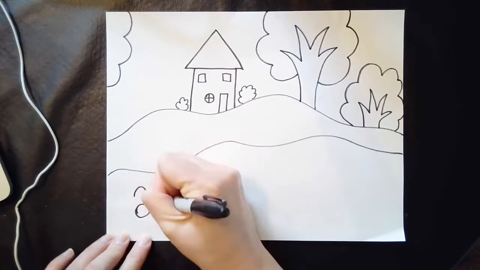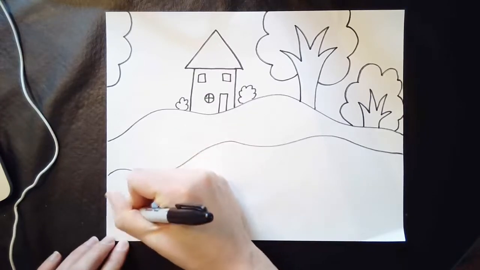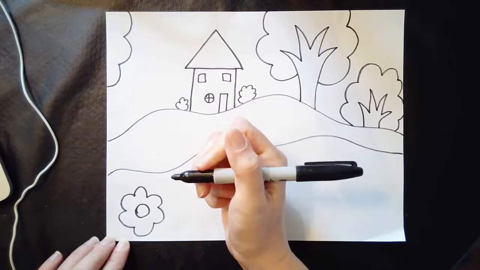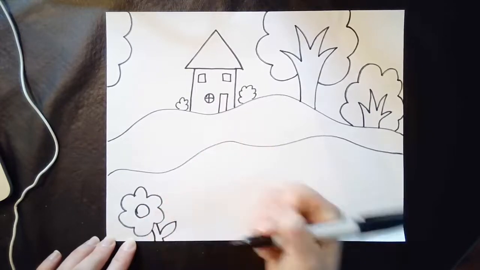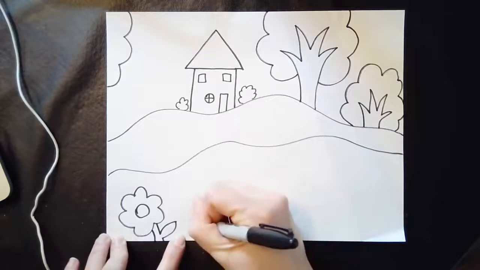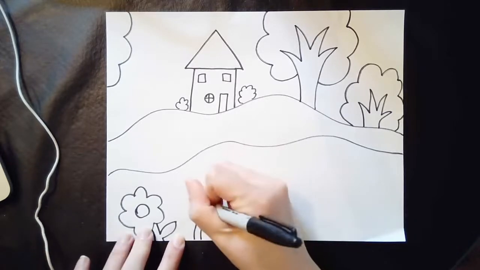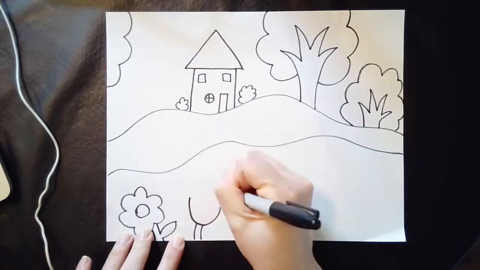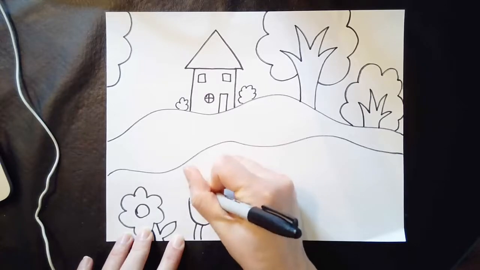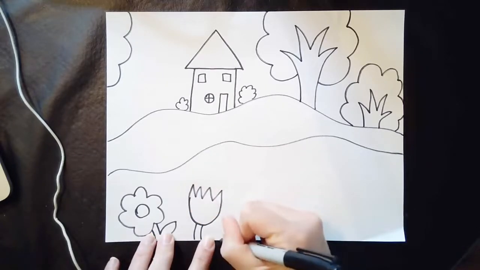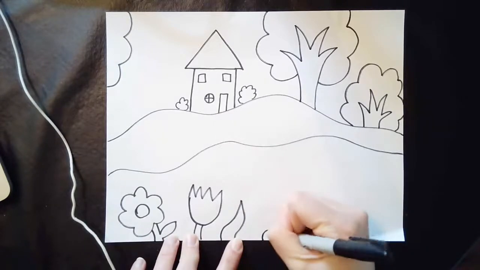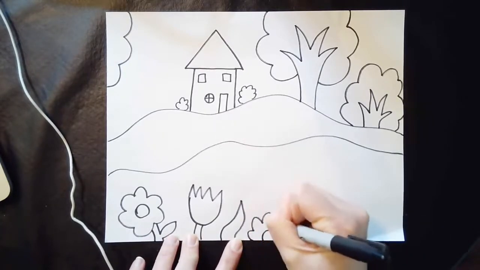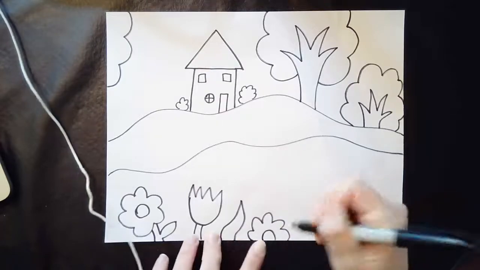I use a circle for the center. And there's that bumpy line again. I really like using that bumpy line. Maybe a little stem and some leaves coming down. Oh, I love drawing flowers, especially this time of year because they're really starting to bloom. Hopefully you're getting outside for some walks and seeing the flowers bloom too. Just keep adding in all these pretty details to our landscape.